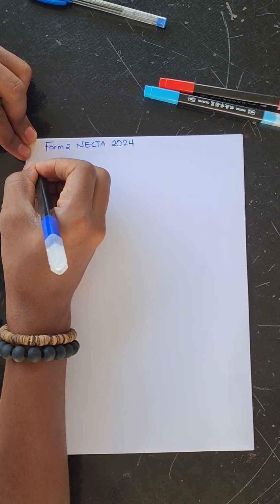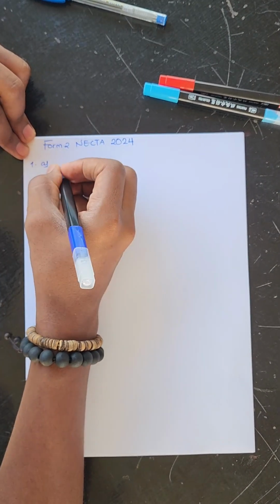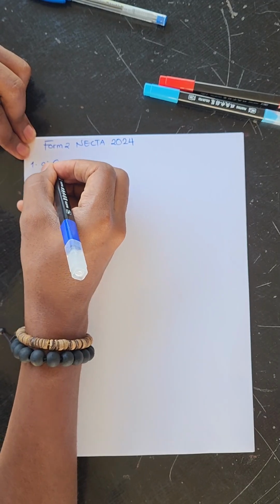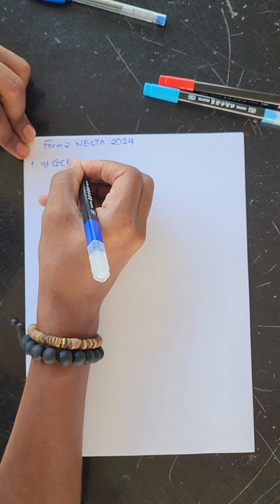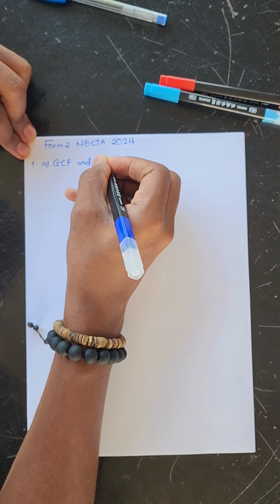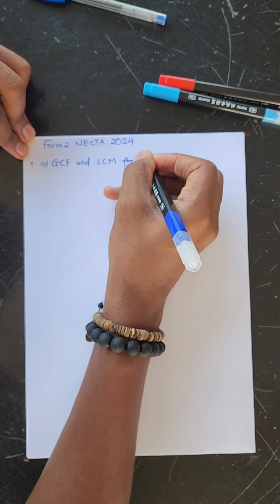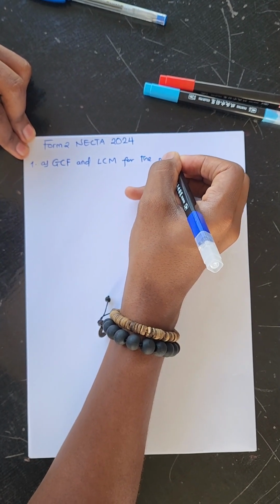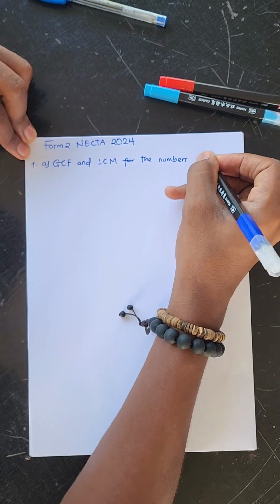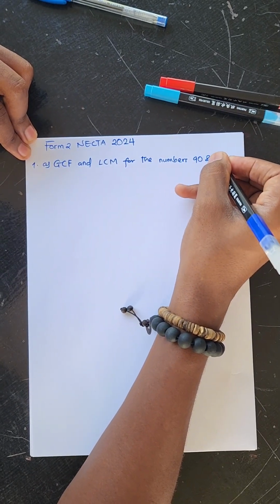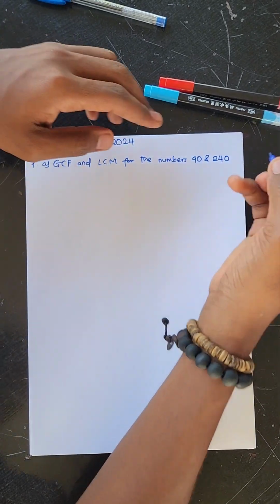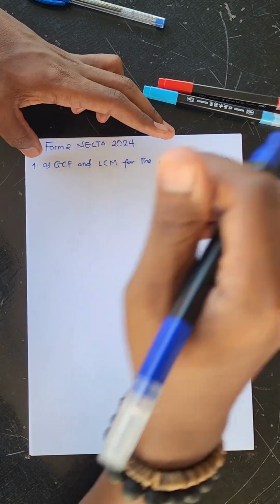Number 1, GCF and LCM for the numbers 90 and 240. Okay, so we need to remember the meaning of the GCF.